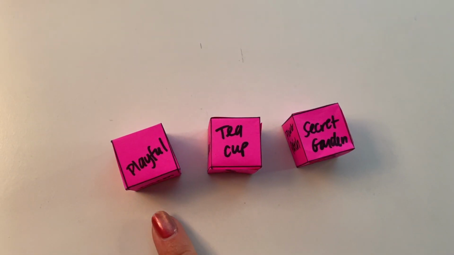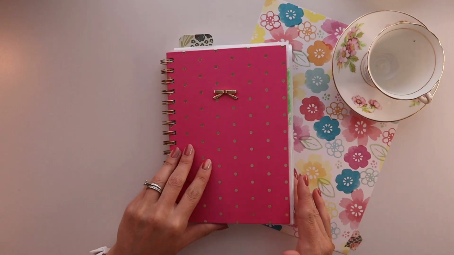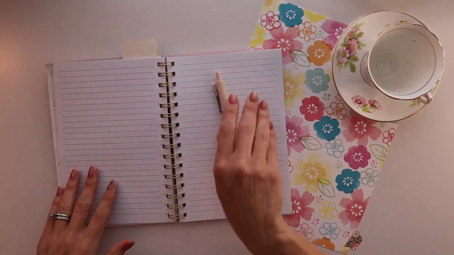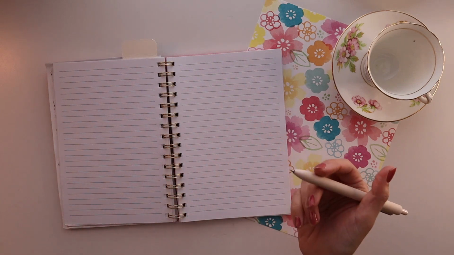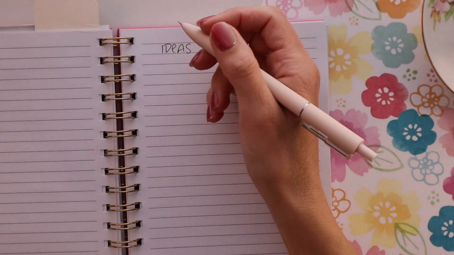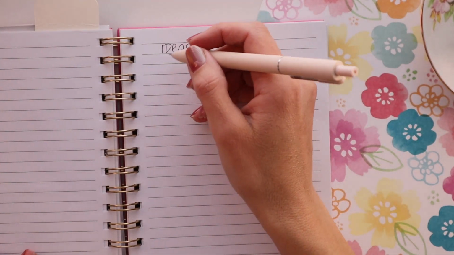Okay, we got playful, teacup, and secret garden. So let's see what we can do with that. So let's think about the different things we can do with this piece of artwork besides just using it for an art print or posting it on social media. This is my little notebook of top secret ideas. So let's jot down some of our ideas here.